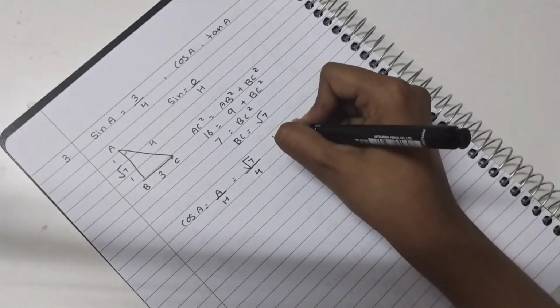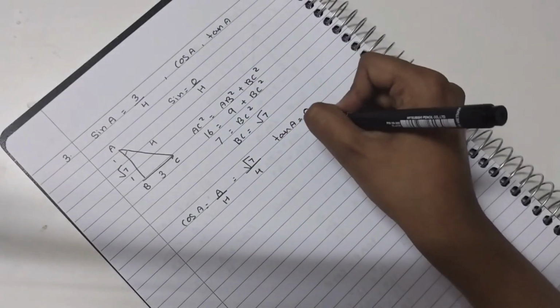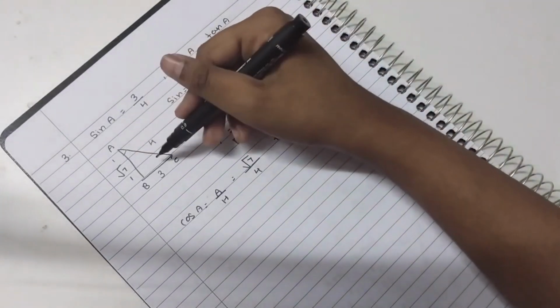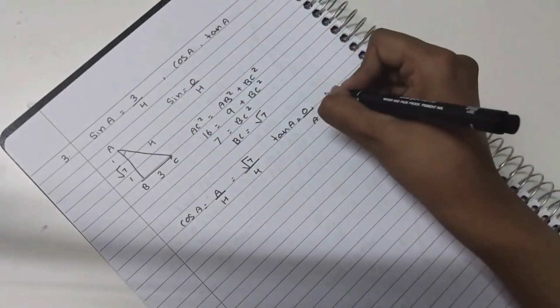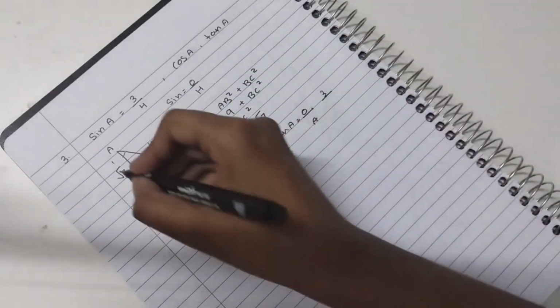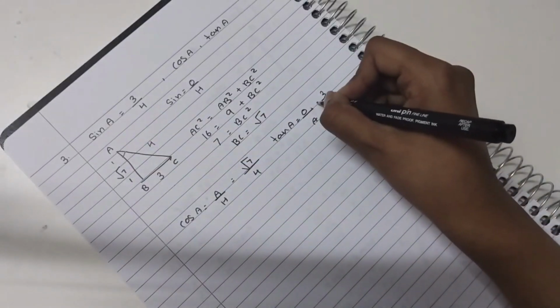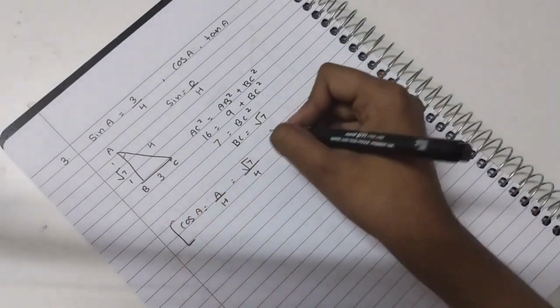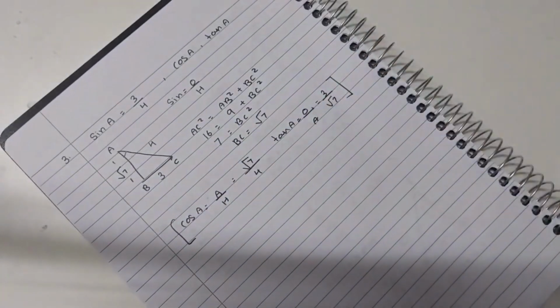And tan A is opposite over adjacent. And the opposite side to angle A is 3, and the adjacent side to angle A is root 7. So these are the values of cos A and tan A.